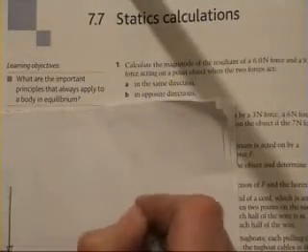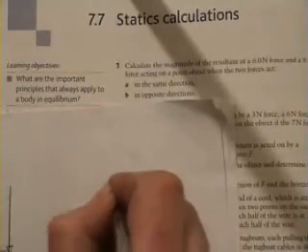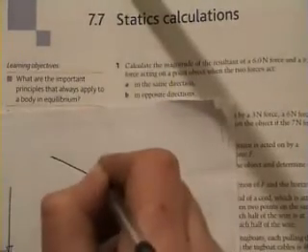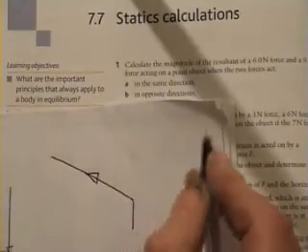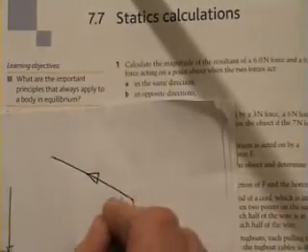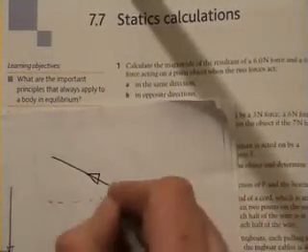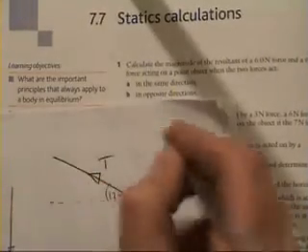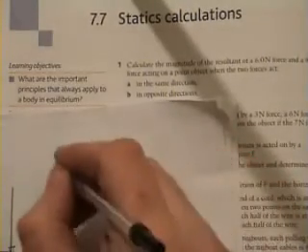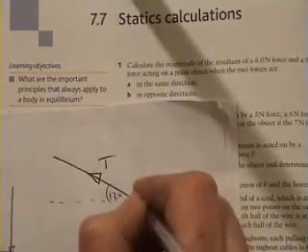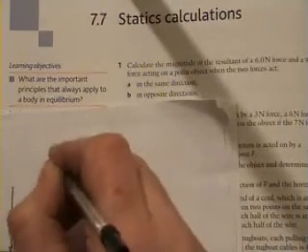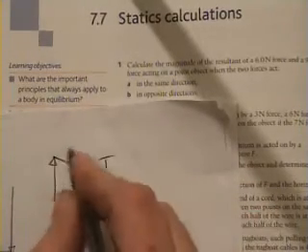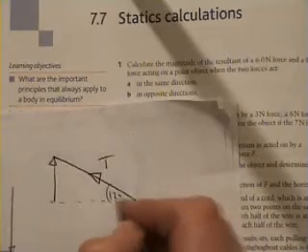So if we've got the tension, there's the tension T. We know what the angle is. And even though we don't know the tension, we know what its vertical component is, because that vertical component must be half the weight.